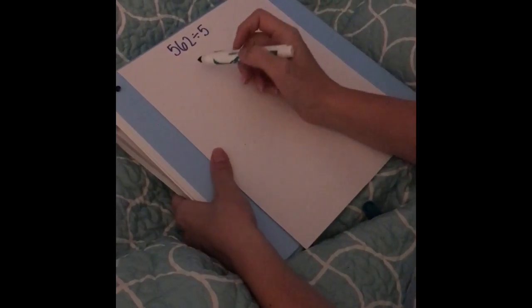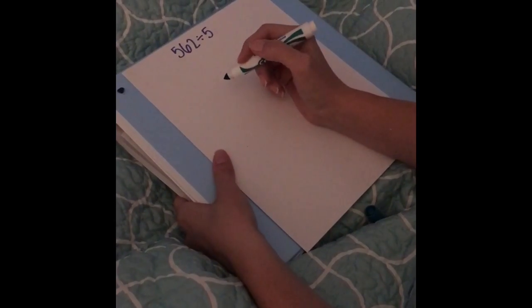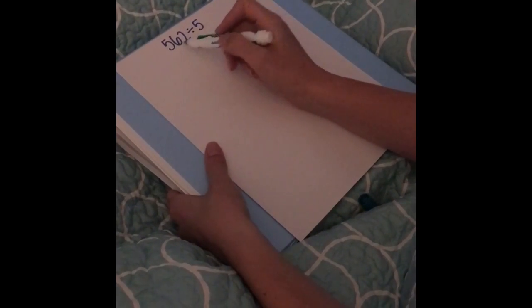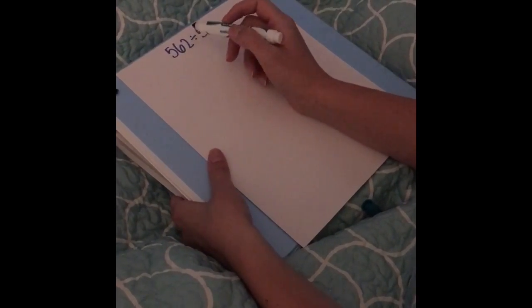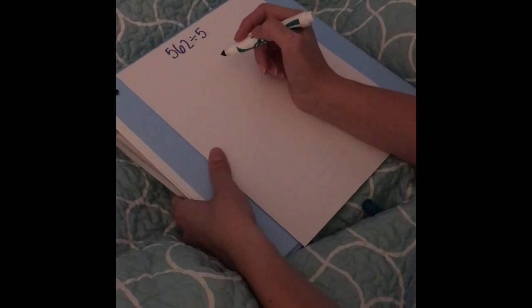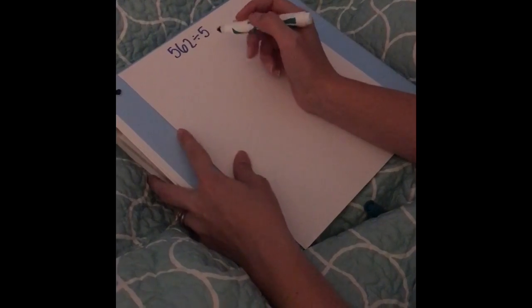Okay, so today we're going to talk about the partial quotient model. It's going to connect to what we did with the area model yesterday when we were breaking down and decomposing our dividend into smaller numbers that are divisible by our divisor. It's going to look very similar to long division, but with a couple different changes.